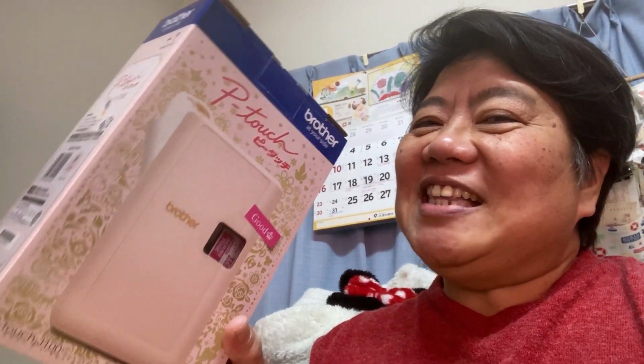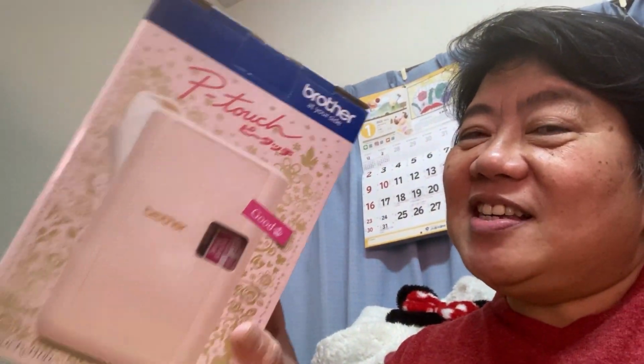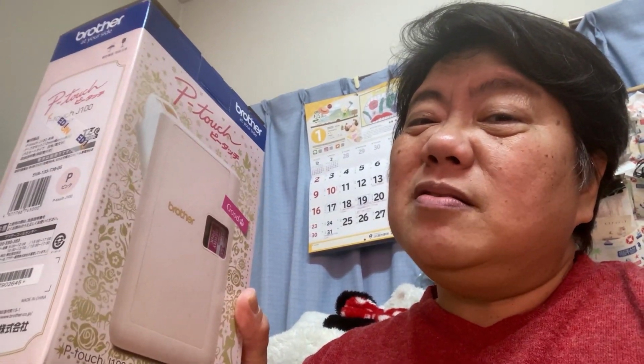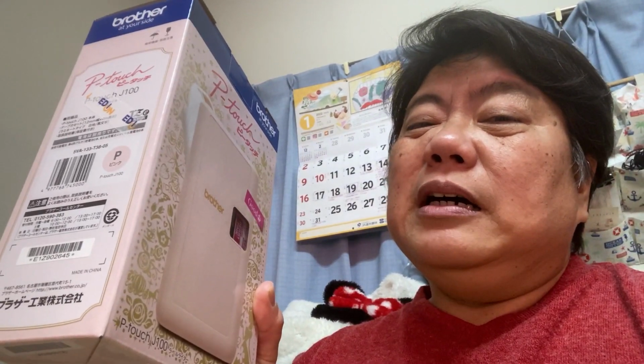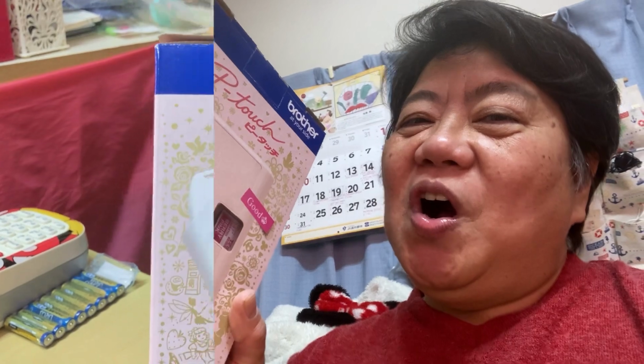Okay, so let's unbox this label writer from Brother. The maker is Brother, and then this is a P-Touch. Okay guys, so kawaii siya. Oh, ganda. Beautiful. Meron din yung isa guys, cartoon characters that look like Mickey Mouse, and then what else? Donald Duck, but a little expensive. This is simple only. So I choose this one, simple. Okay guys, so let's check.